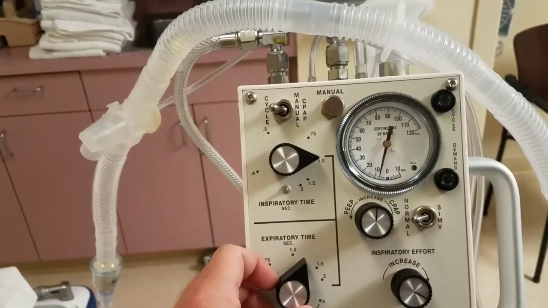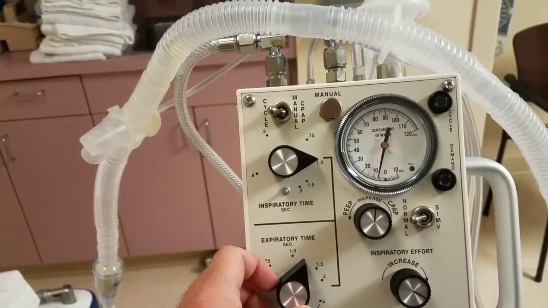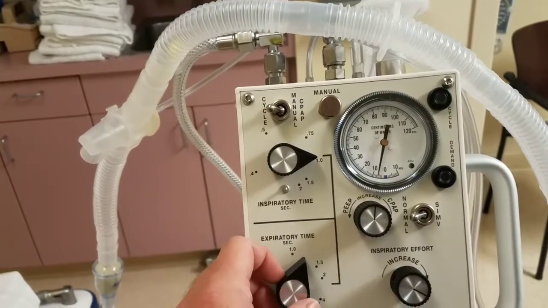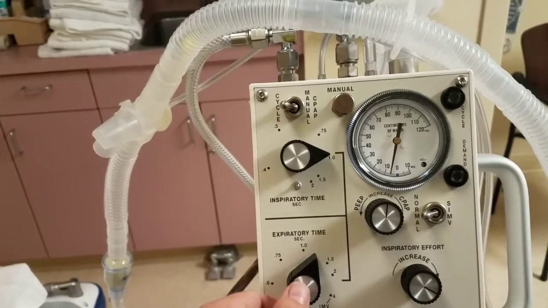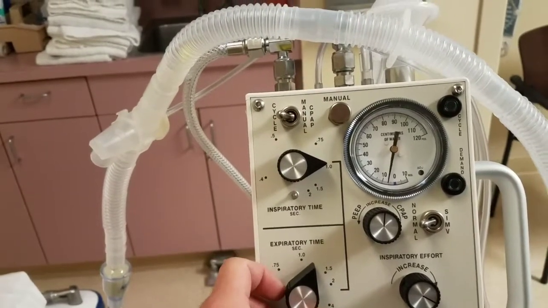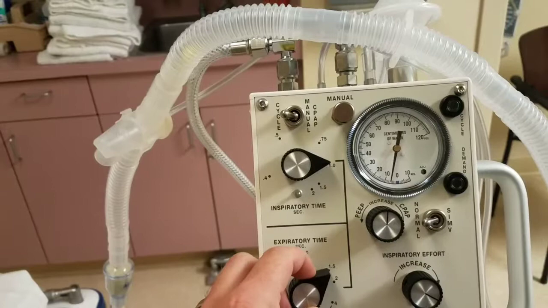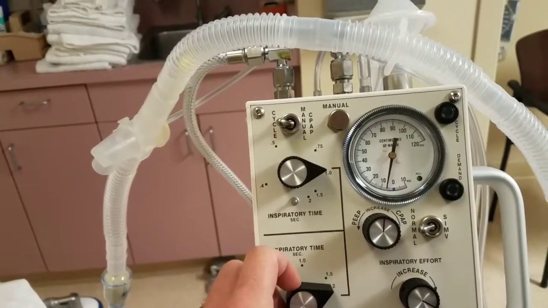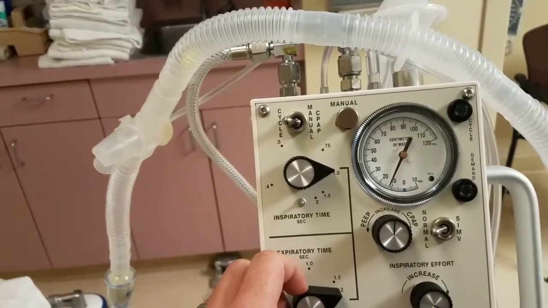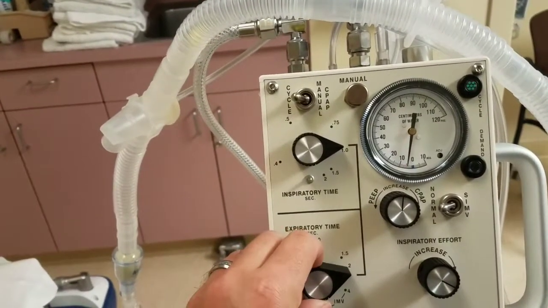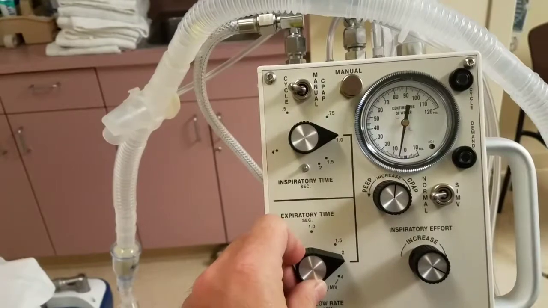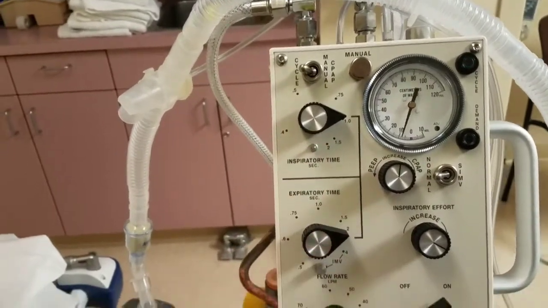So, in other words, if you want to decrease your end-tidal CO2, you want to decrease your E time. If you want to increase your end-tidal CO2, you should increase E time, which is going to give you less respirations, so less ventilation. Okay? I'm going to set it back to 1 to 2.